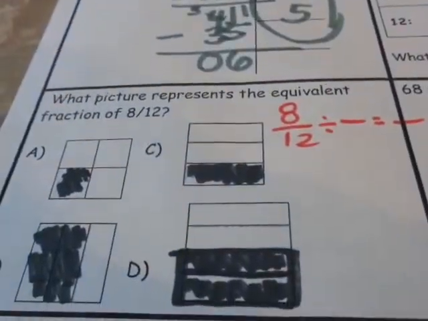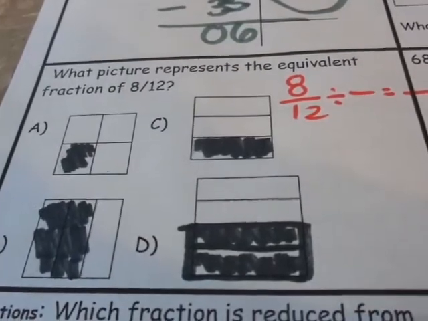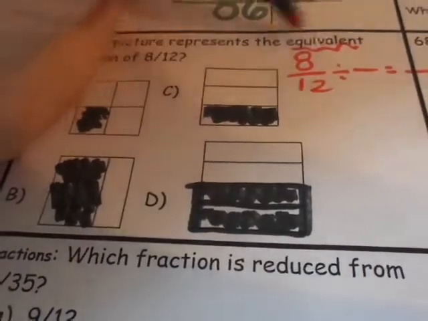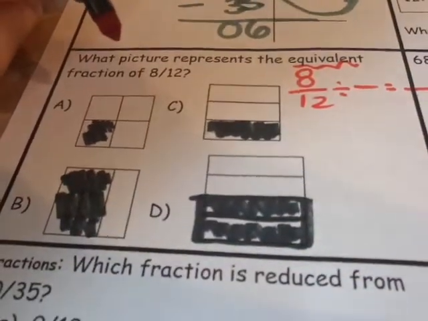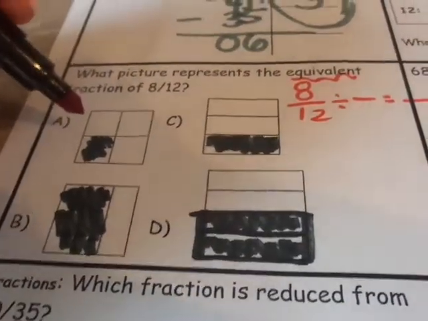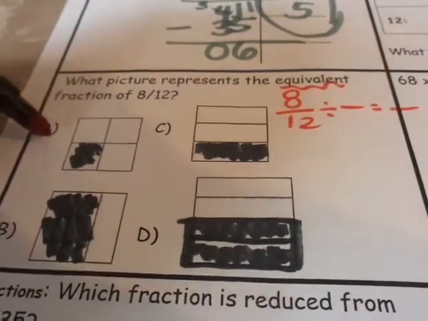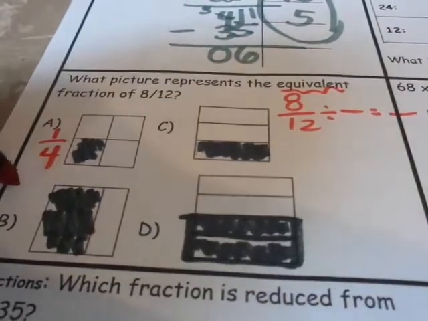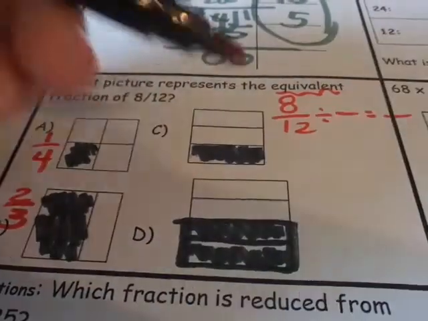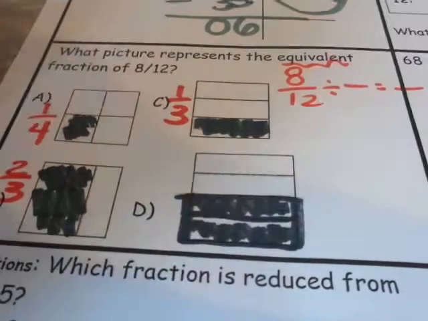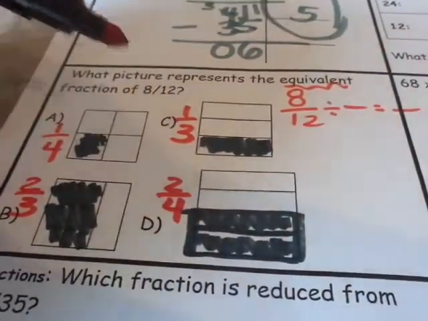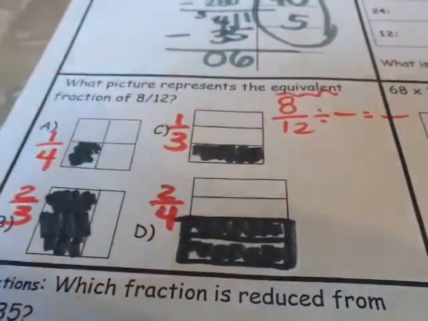Next question. What picture represents the equivalent fraction of 8/12? So what this is asking us to do is find a fraction that's equivalent, or I can reduce 8/12 to see which one of these it would equal. So let's label these. A, we have 1 out of 4, so that's 1/4. B, we have 2 out of 3, so that's 2/3. C, we have 1 out of 3, so that's 1/3. And D, we have 2 out of 4, which is 2/4. And that's equivalent to 1/2.